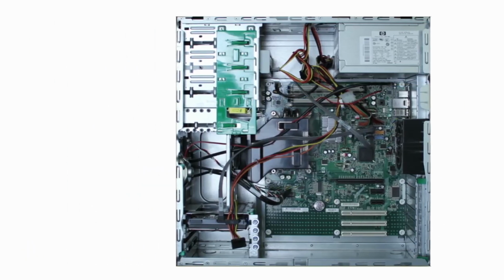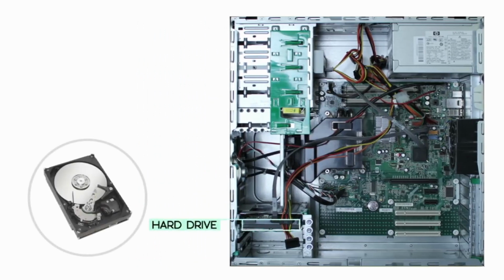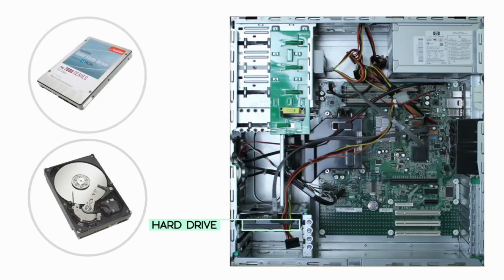For long-term storage, your computer uses a hard drive, which keeps all of its data even when the computer is turned off. Most hard drives use a magnetic platter to store data, but many newer computers have solid-state drives, which are faster and more durable, but also more expensive.